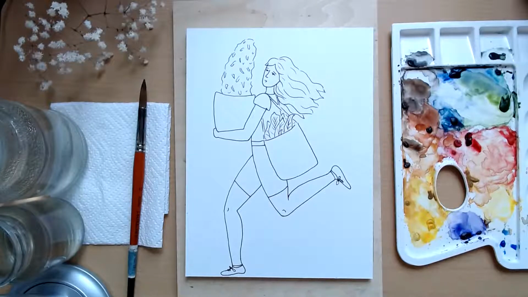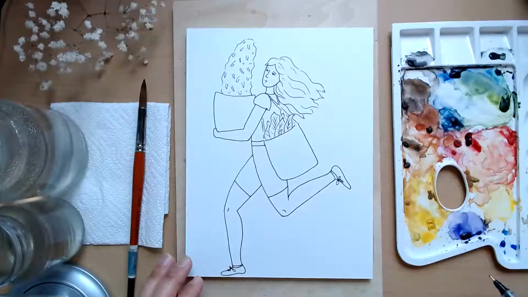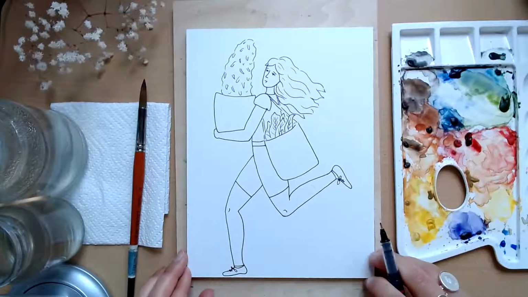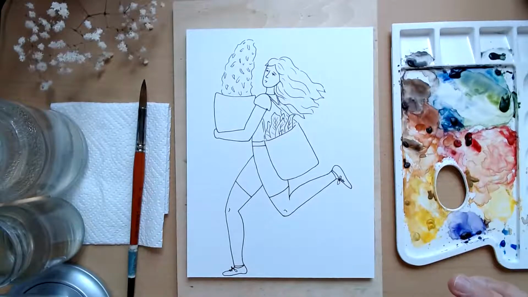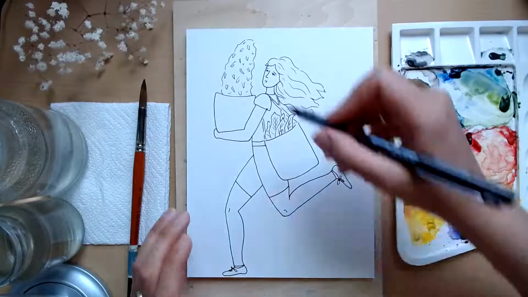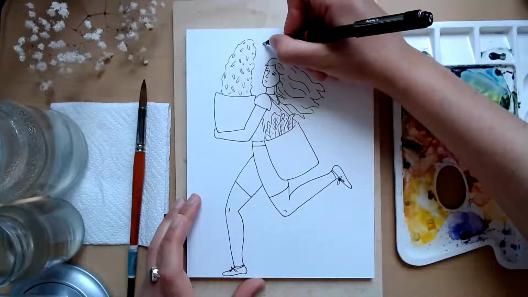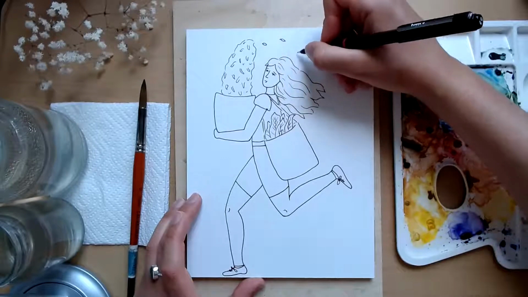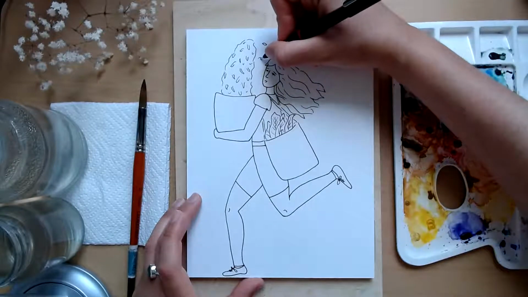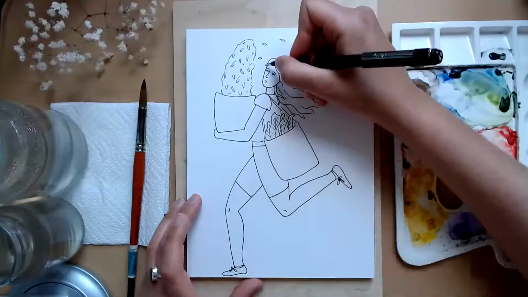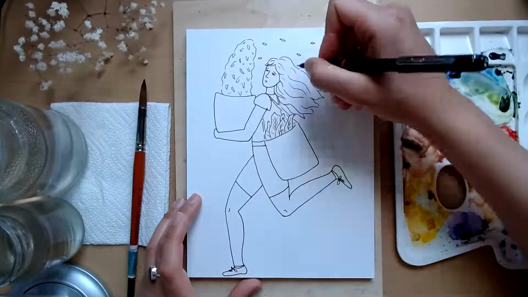Okie dokie. So yeah, now you're free to do what you want any old time. Maybe I'll draw some kind of leaves coming off as well. The fern. So I wanted to just focus on the idea of movement in this picture.